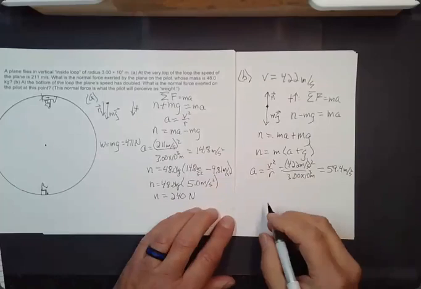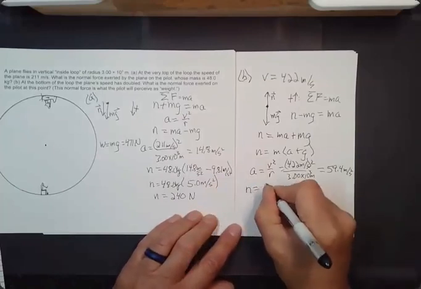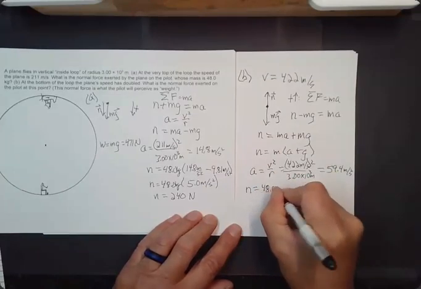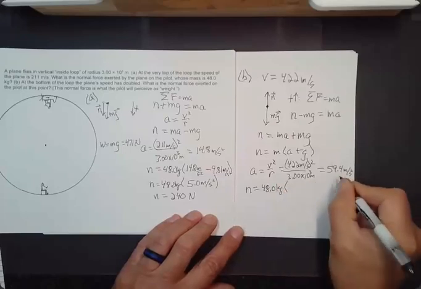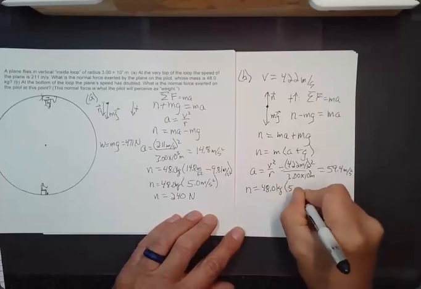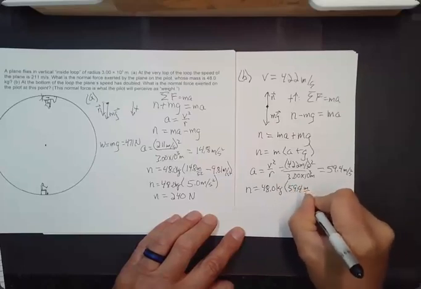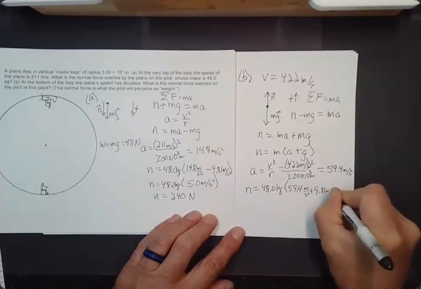Okay, well, our normal force in this case, we'll see how it compares to the pilot's regular weight. It's going to be the mass, 48.0 kilograms, times that acceleration, 59.4 meters per second squared, plus 9.81 meters per second squared.